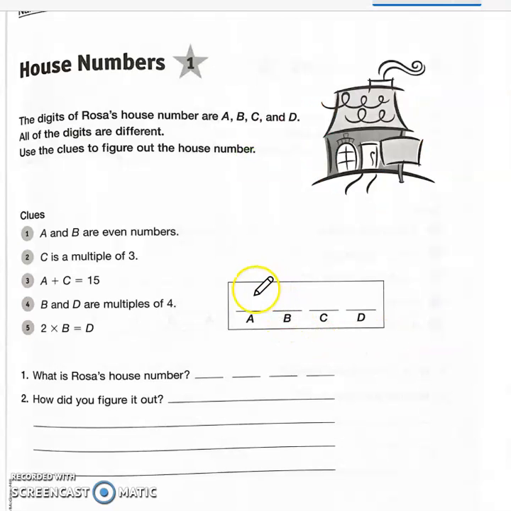So to me, if C is a multiple of 3, if C was 3, that wouldn't work, right? Because to add it to A to give you 15, A would have to be 12. Well, 12 isn't a digit. We can't put both a 1 and a 2 in one spot. So 3 is out. If C was 6, that means A would have to be 9 to equal 15.